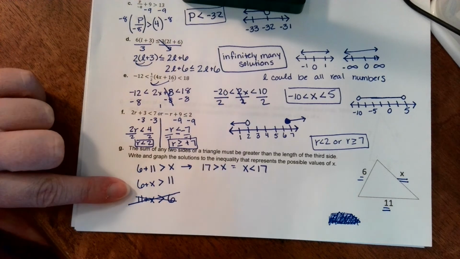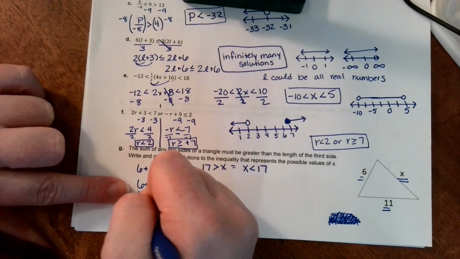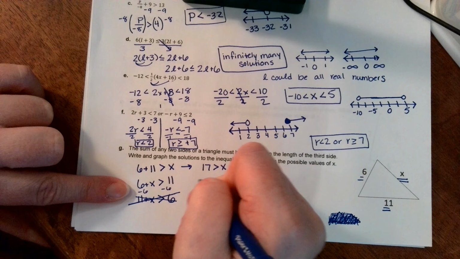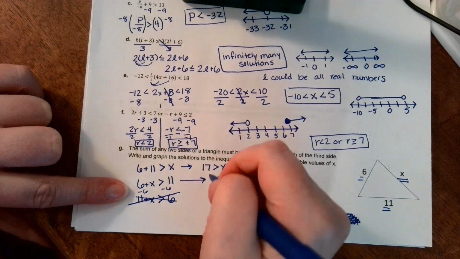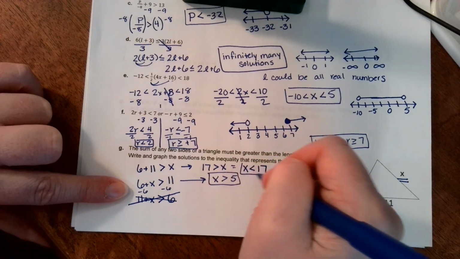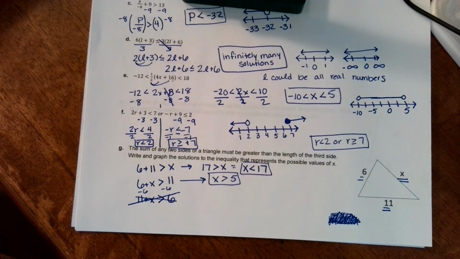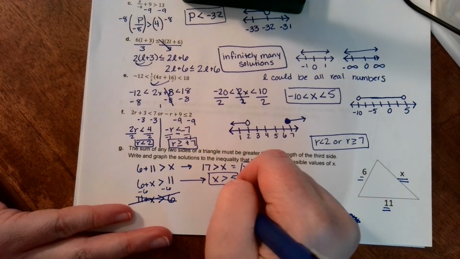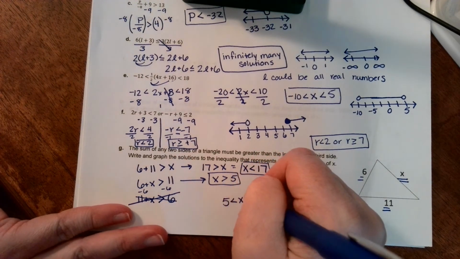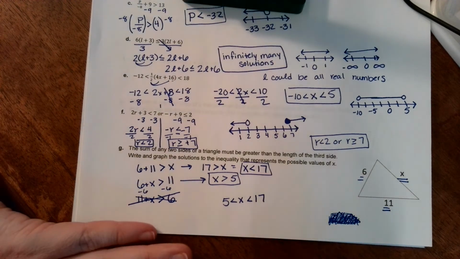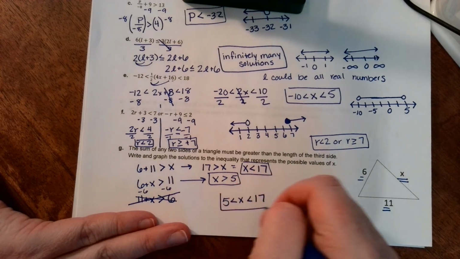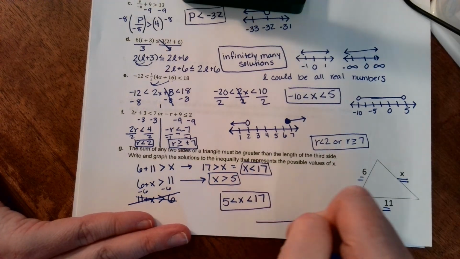Okay, 6 plus x has to be greater than 11. So if I subtract 6 from each side, you get x is greater than 5. So we know that x has to be greater than 5. But x can't be bigger than 17. Which means that x has to be somewhere between 5 and 17. It also can't equal these because then, again, the triangle will collapse upon itself and make a straight line. So it doesn't work. So it has to be greater. Alright, so here's my final answer. x is between 5 and 17.